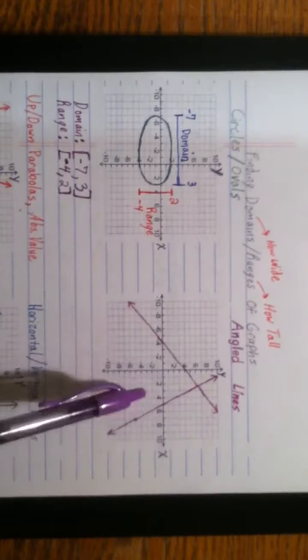Doesn't work like that for everything though. Next example, looking at lines that are angled like this. Okay, lines that are not horizontal or vertical. They're always going to have the same kind of domain and range. So thinking of this, the idea of how wide and how tall.